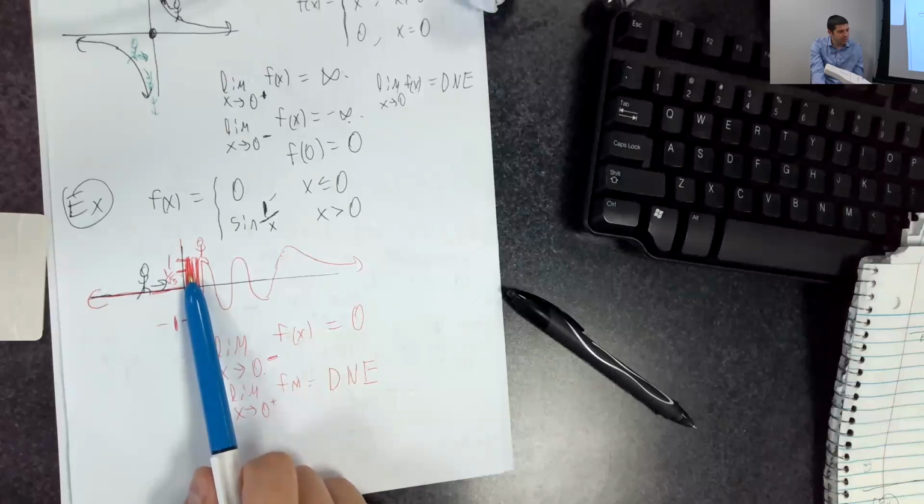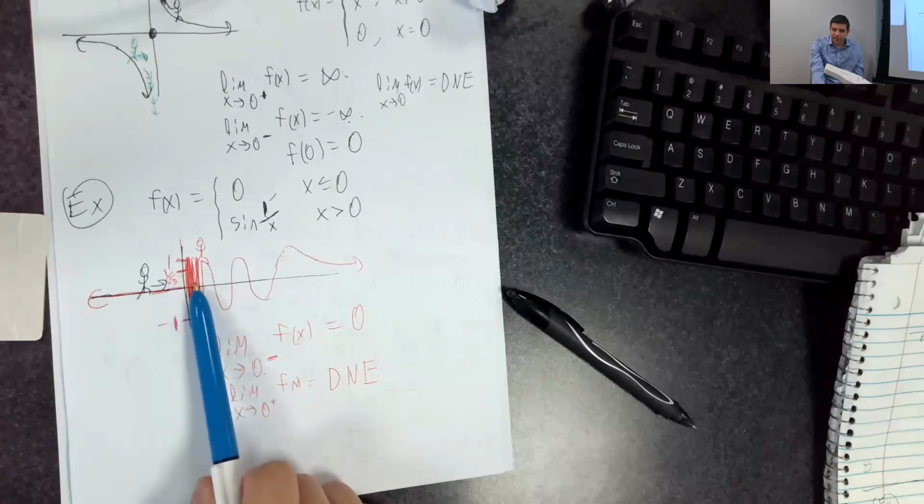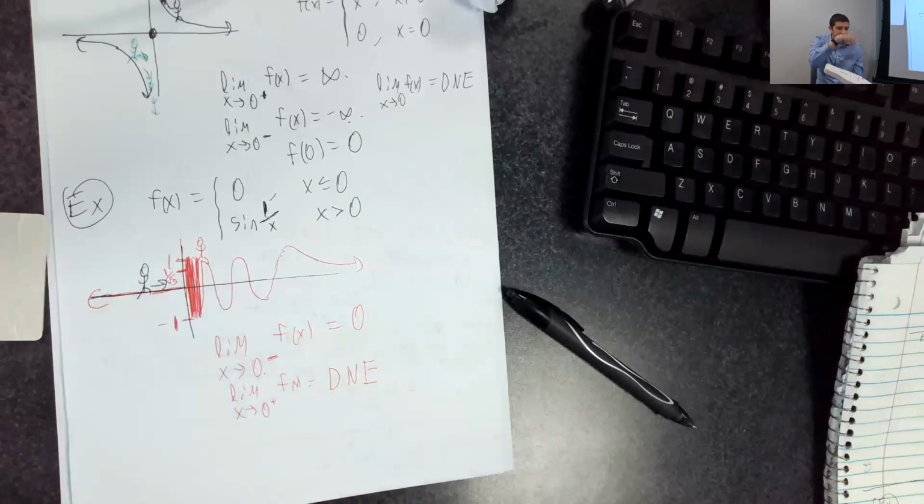Very close. So let's say a number like 0.3, I can find a whole bunch of x values where the sine of those x values is 0.3, an infinite number of x values. Which just means it's oscillating infinitely many times.